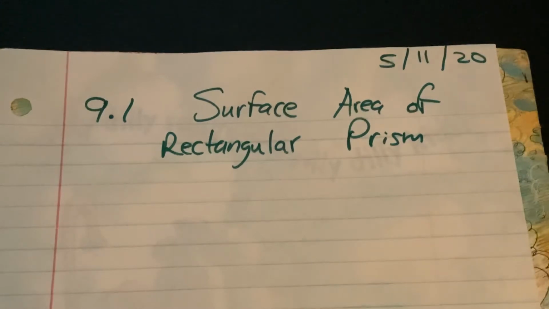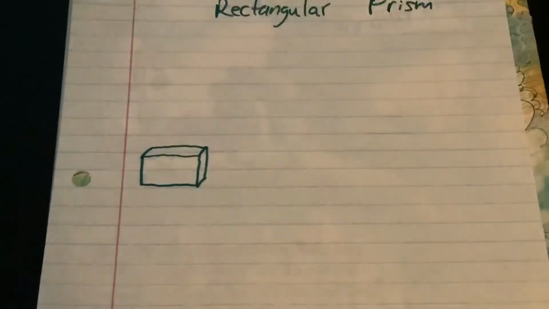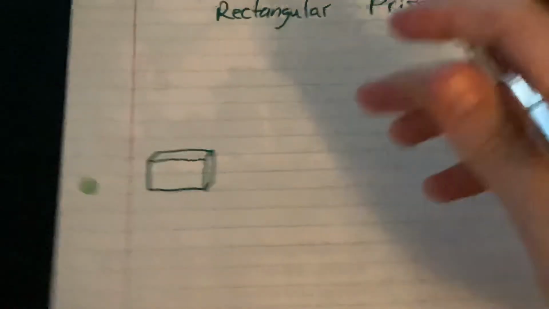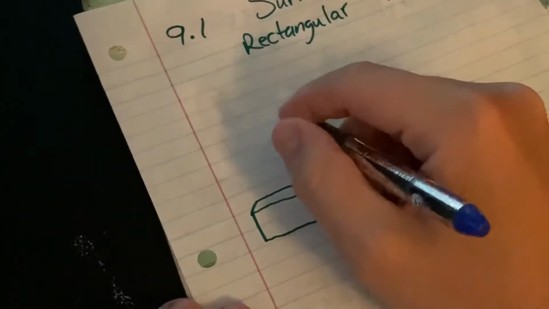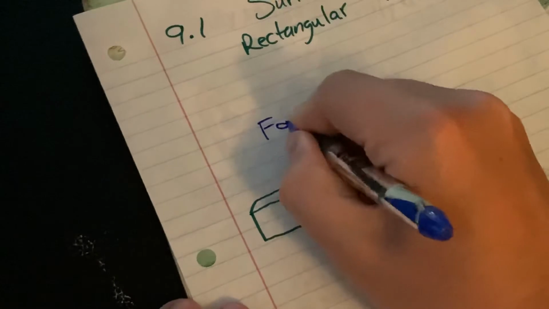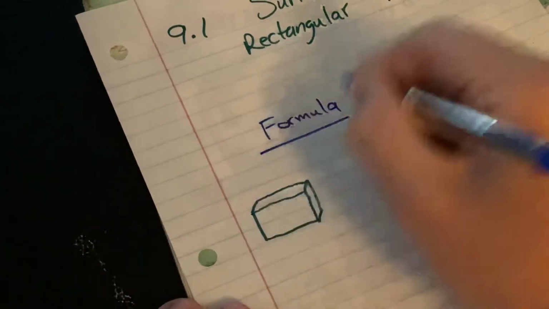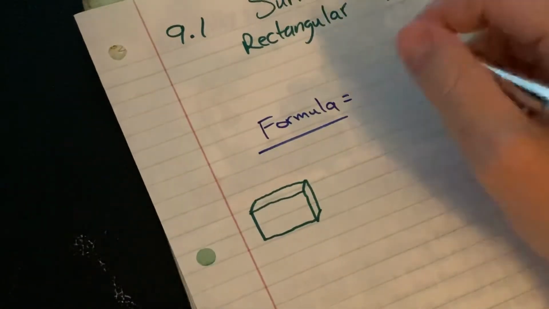So the first thing we're dealing with is this shape here. This is a rectangular prism. It's basically like a 3D dice that's stretched out a little bit. That's a cube. So we're going to need to use a formula. And here's the formula. We're going to use this for every problem for Monday's lesson.